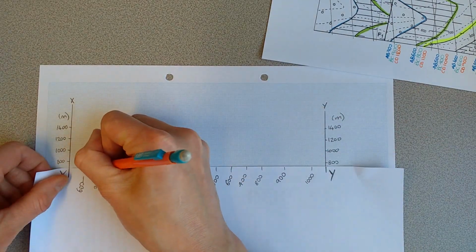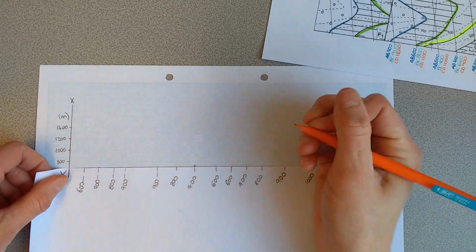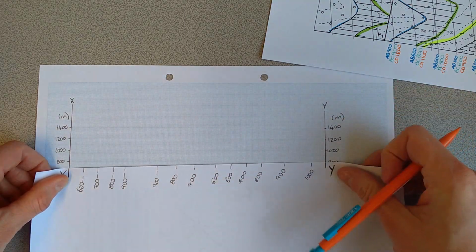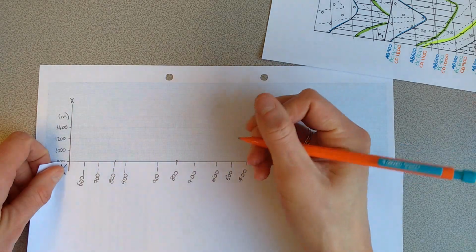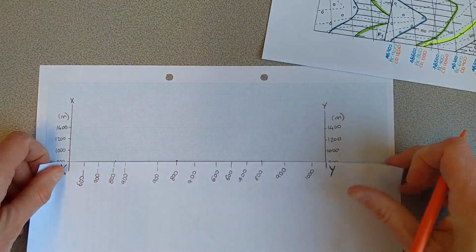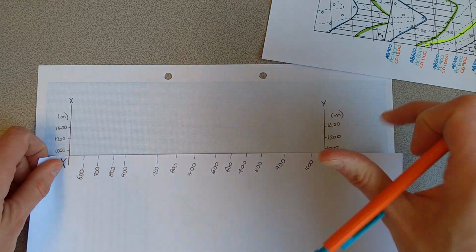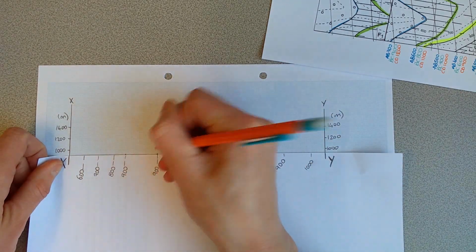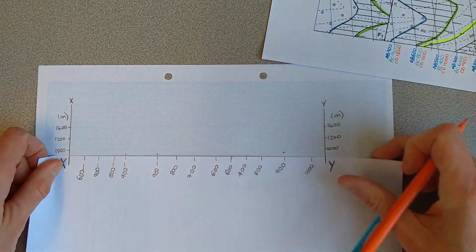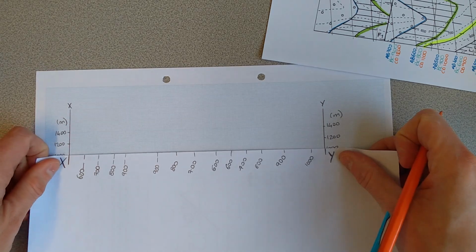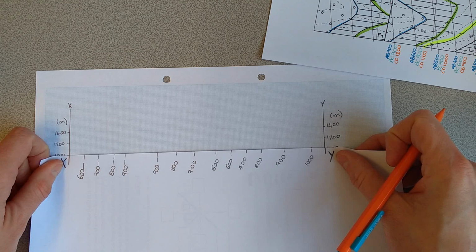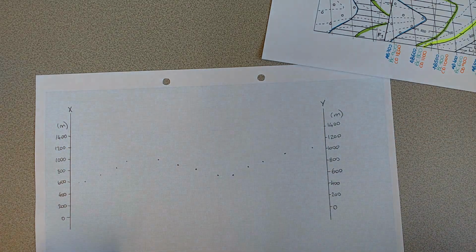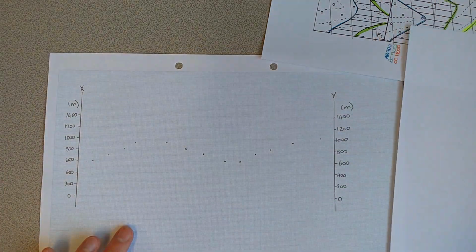I'm going to mark on 700 where I have intercepts, then 800, then 900, 1,000. Okay, so when I take that away, you'll see I've got a whole series of dots.